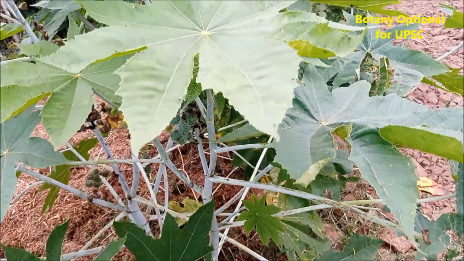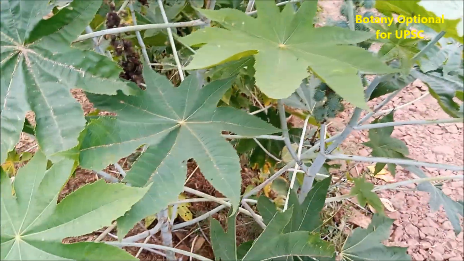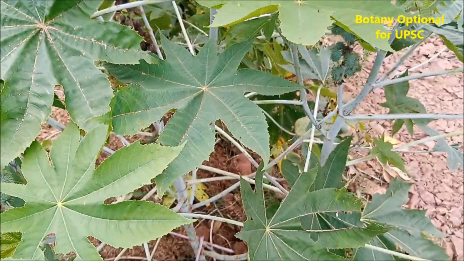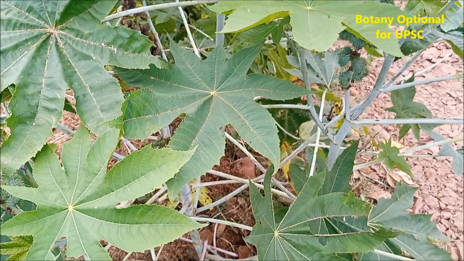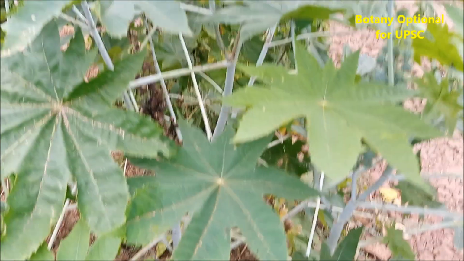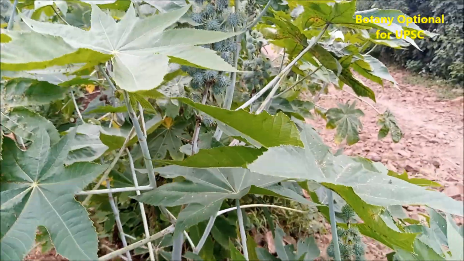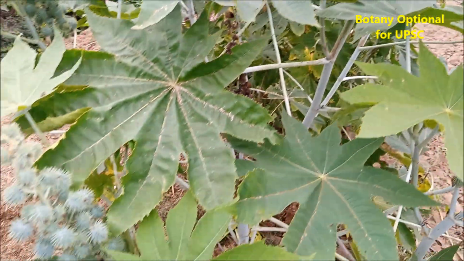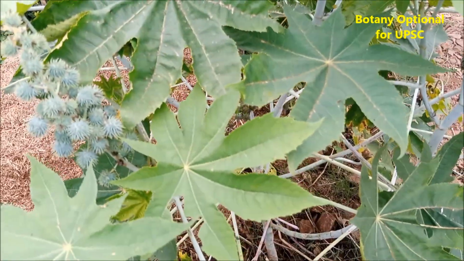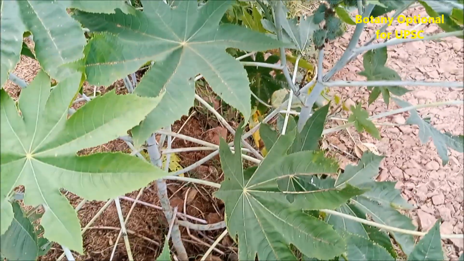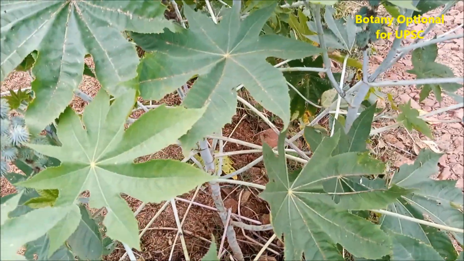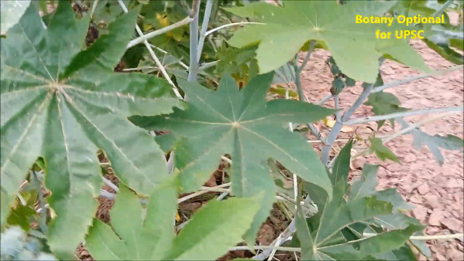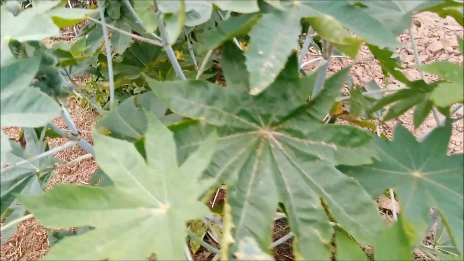Now, the genus to which this plant belongs is called Ricinus. This Ricinus genus is a monotypic genus, that is, only this one plant belongs to this genus; Ricinus communis is the only species present in it. Once the flowering is there, generally the monoecious condition is found in the flowers of this plant.